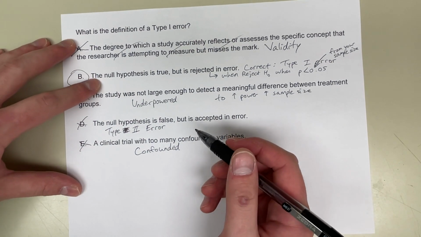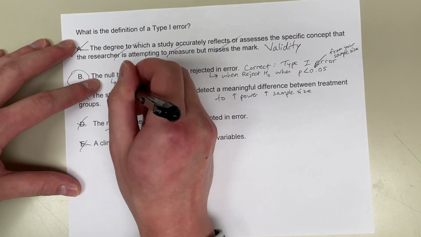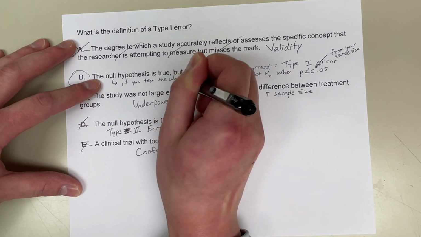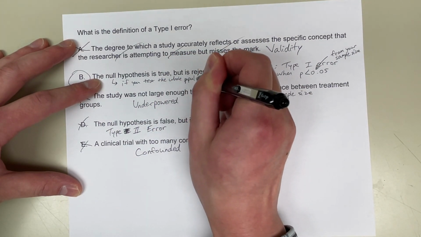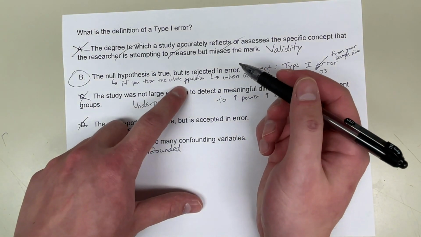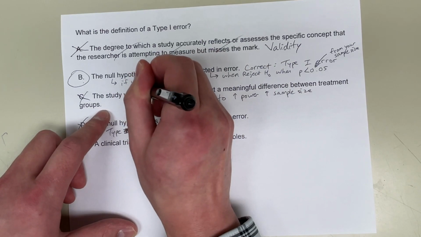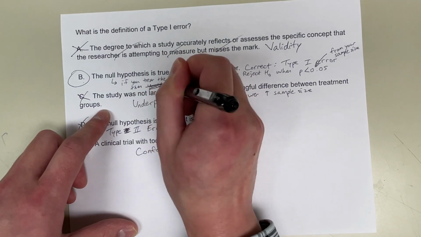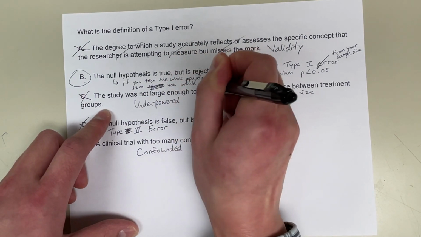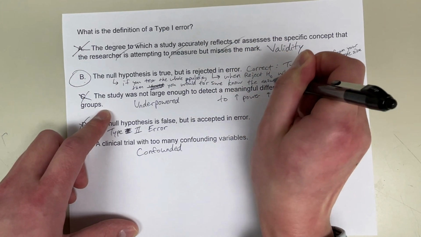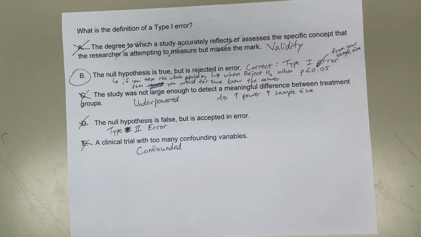So the null hypothesis is true. What this means is that if you were to test the whole population, which is obviously impossible for most data analysis, that's why you do statistics, because you take a small sample to try to figure out what the whole population is. But if you were to test the whole population, then you would for sure know the answer, whatever the null hypothesis is going to be.